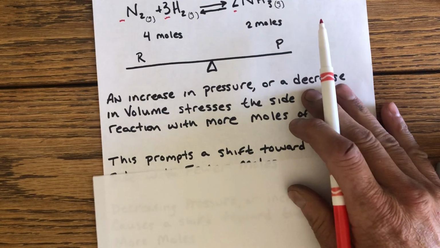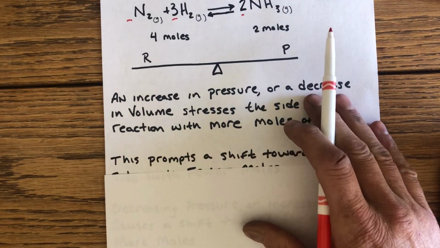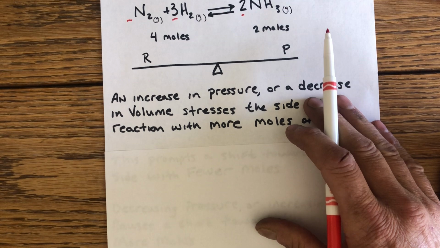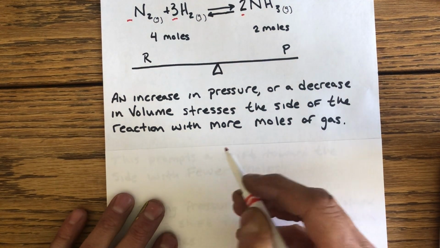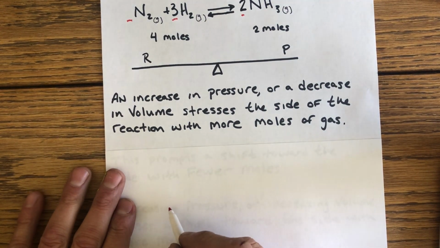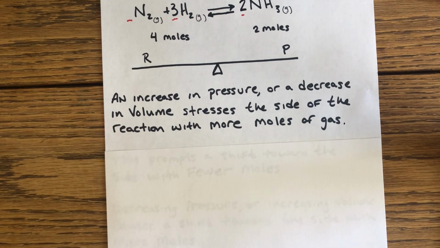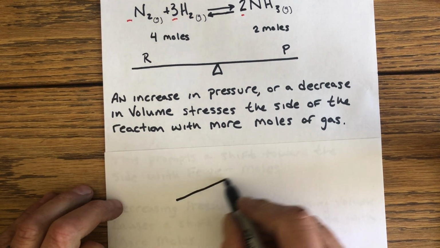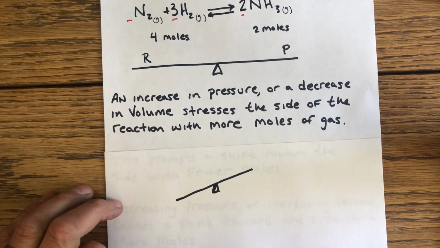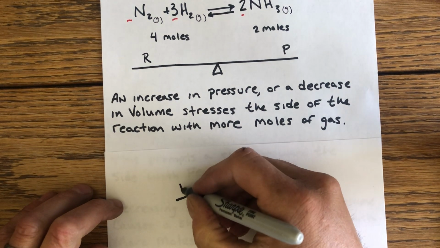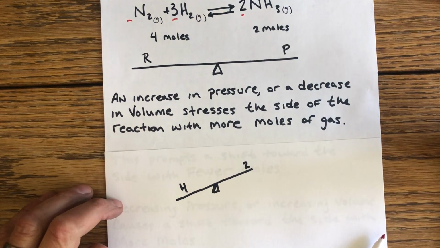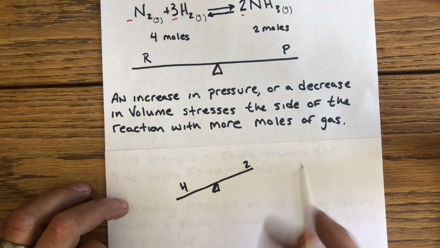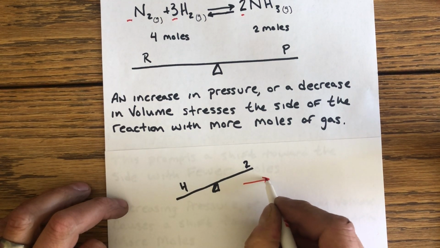Okay, so what happens here is that if we were to increase the pressure, it would make the teeter-totter fall this way. We are stressing the side with more moles. There's 4 moles over here, only 2 over here, and that prompts a shift to the right.